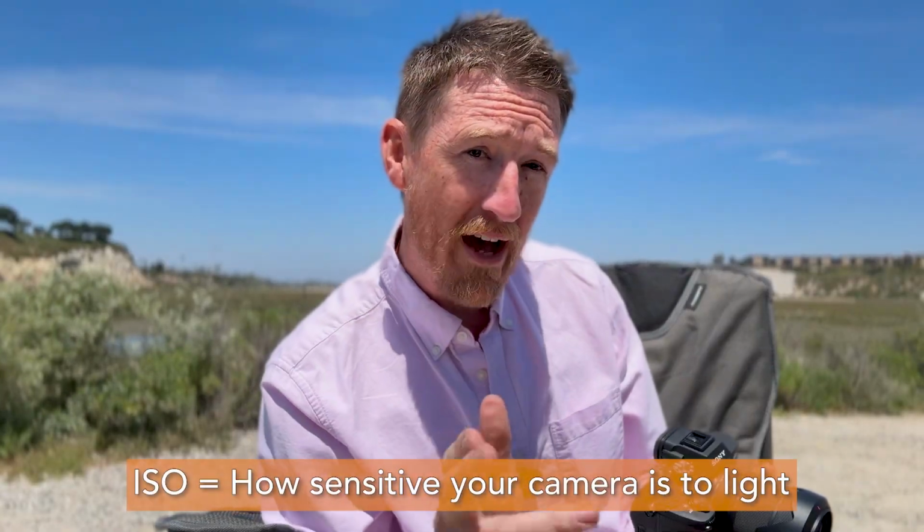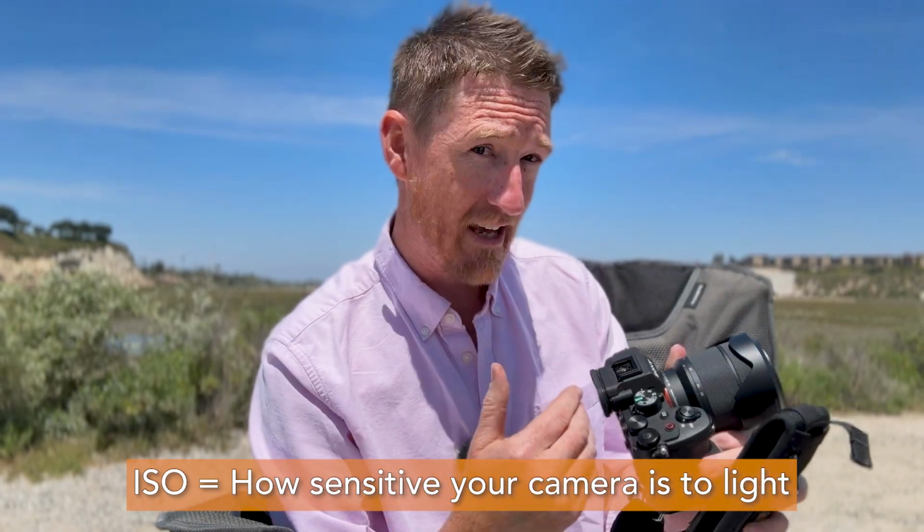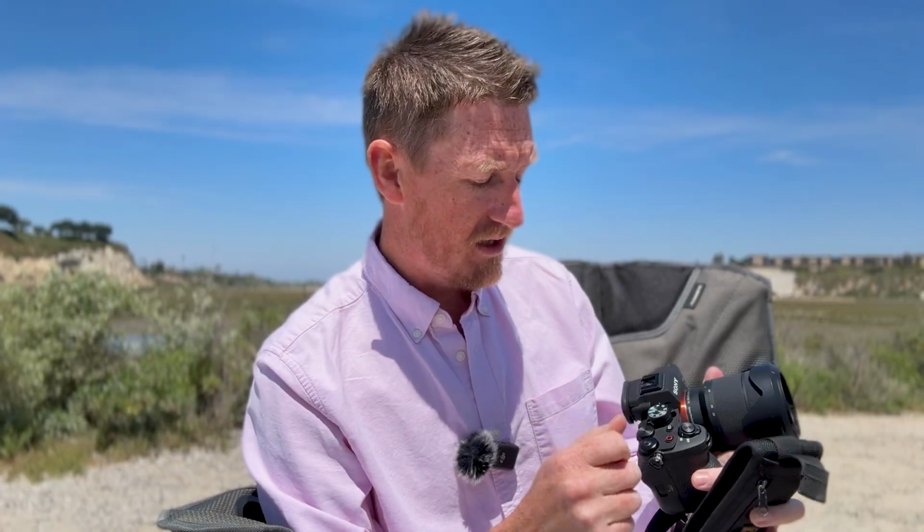Now, the last thing I want to talk about is ISO. ISO is how sensitive your camera is to the light that you're letting in. Now, all three of these things impact each other. The good news is when you use aperture priority or shutter priority, you're only having to focus on one of those things at a time. Your camera takes care of everything else.